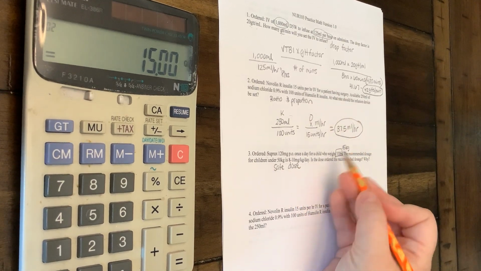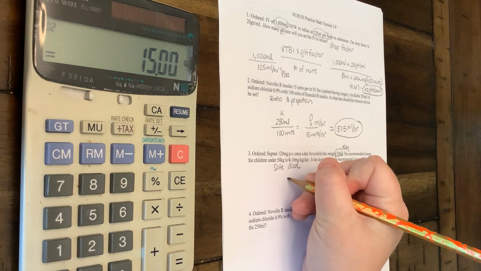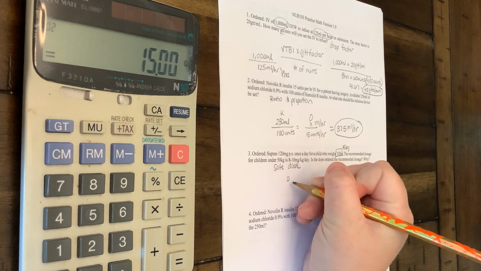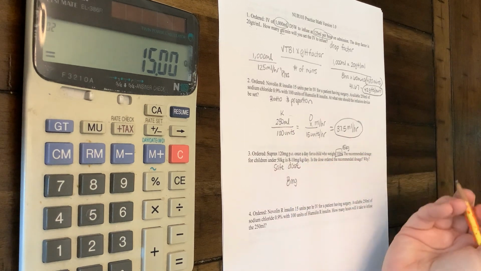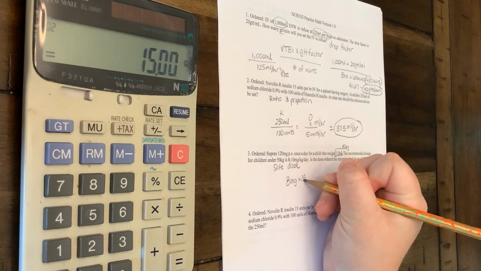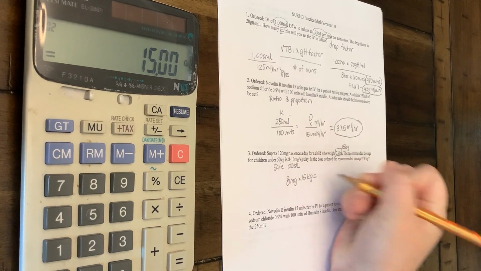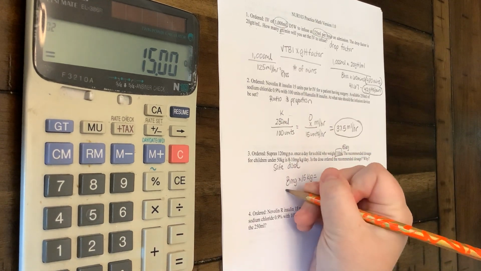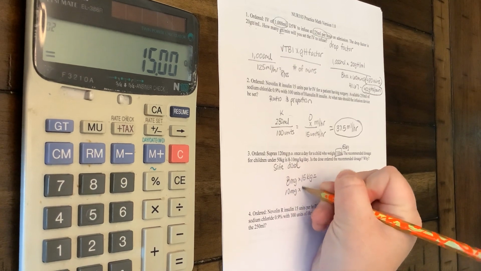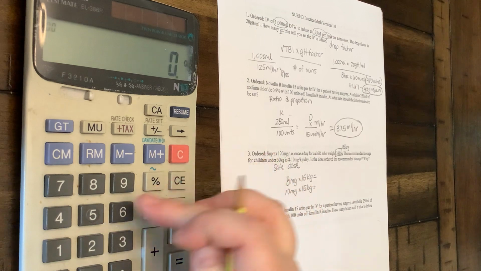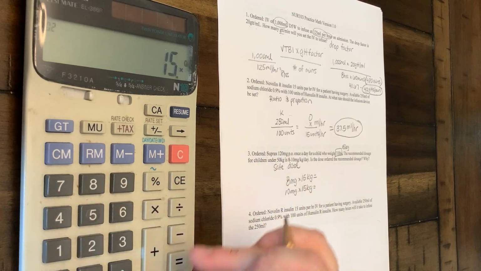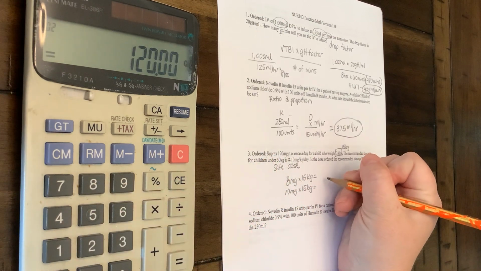And then we're going to plug in our weight here for the recommended dose, which is 8 milligrams times 15 kilograms, and we'll see what that is, and then 10 milligrams times 15 kilograms, and we'll see what that is to get our safe dose range. So 8 times 15, is that right?